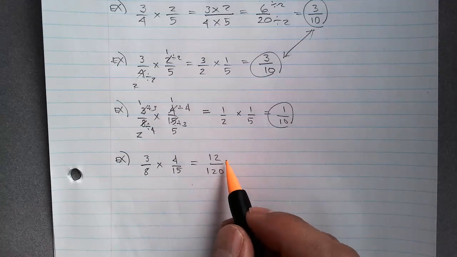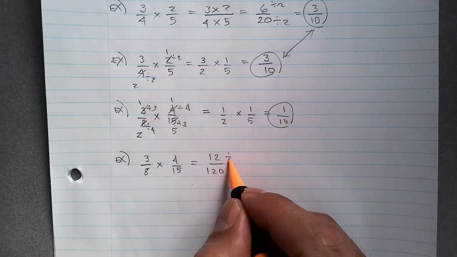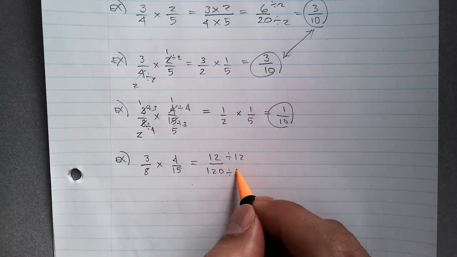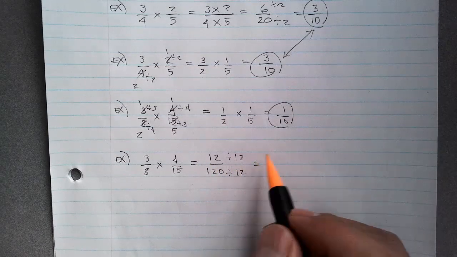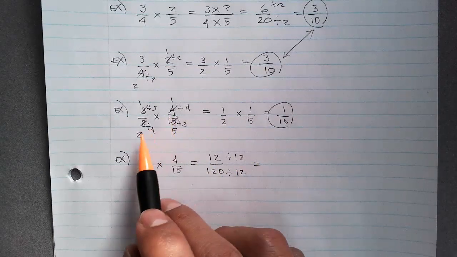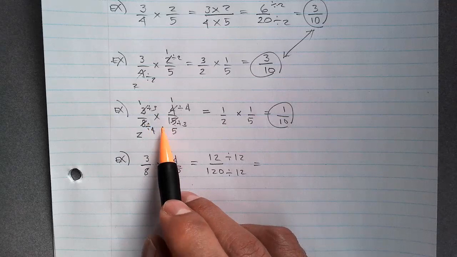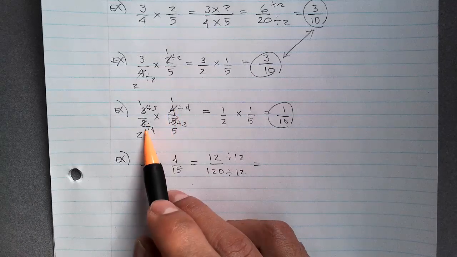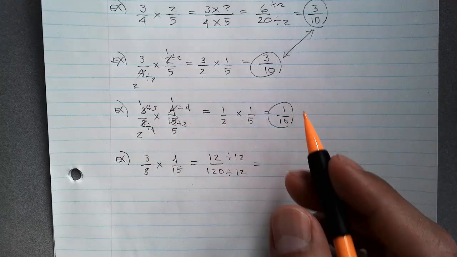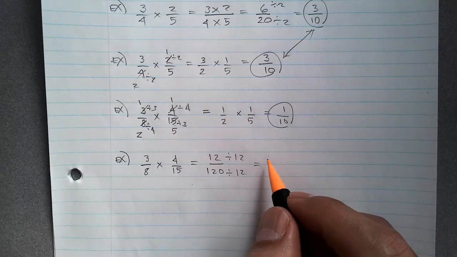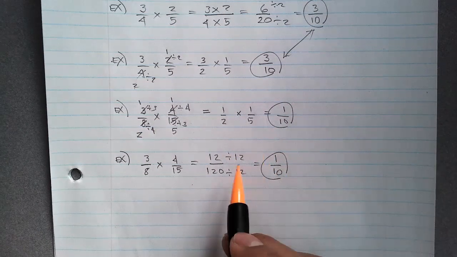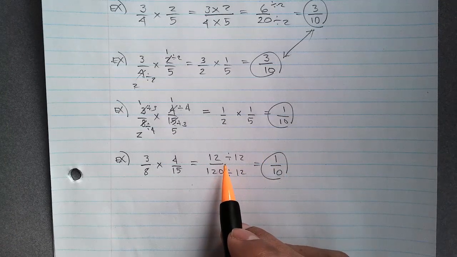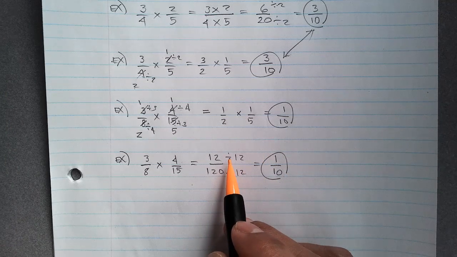Hopefully you do notice the common factor of 12. Well, that just makes our job a little harder in the end. So what they're trying to do is get you to reduce the fractions first, numerators and denominators, diagonal, and then multiply, so that we don't have to go through this huge common factor division later on.